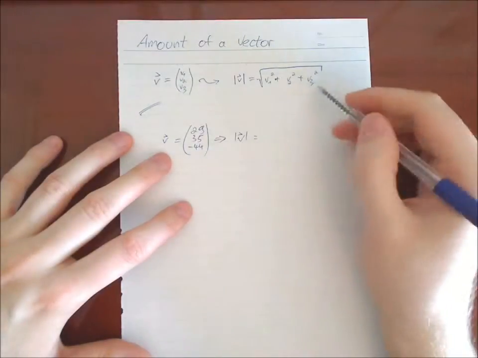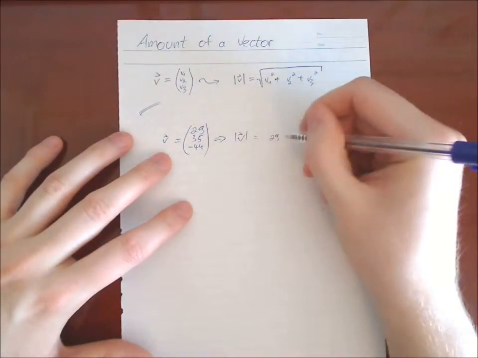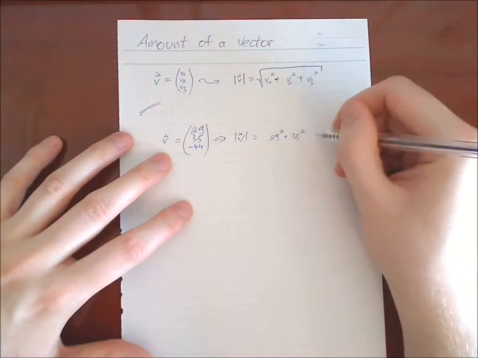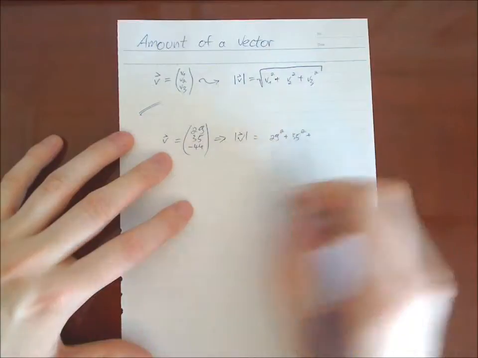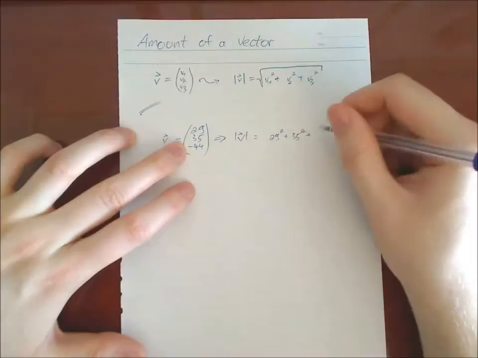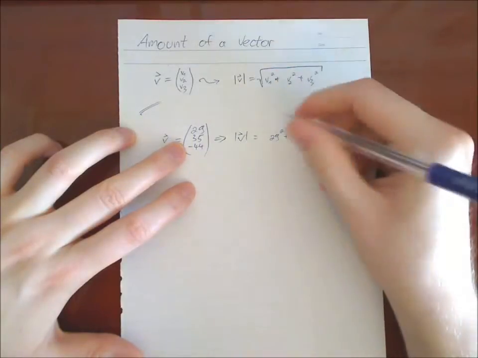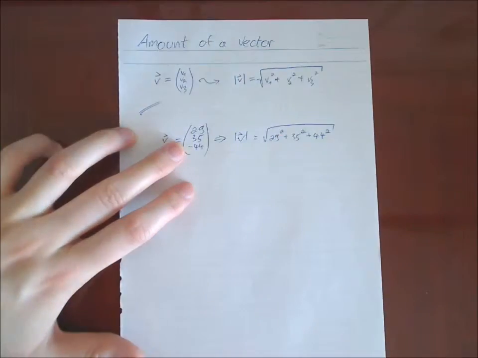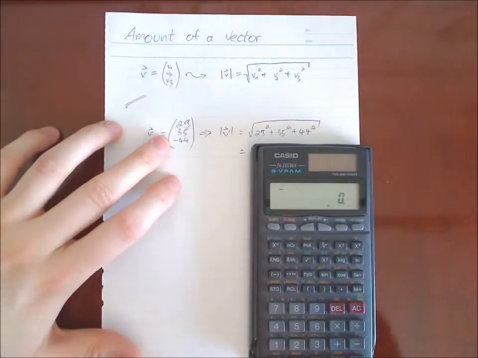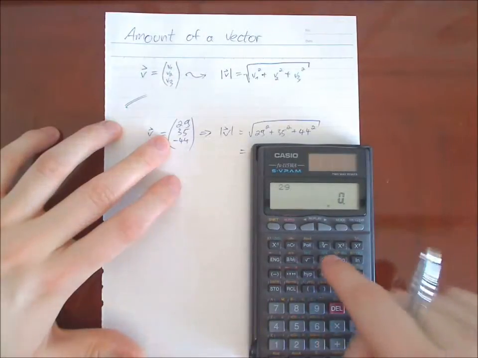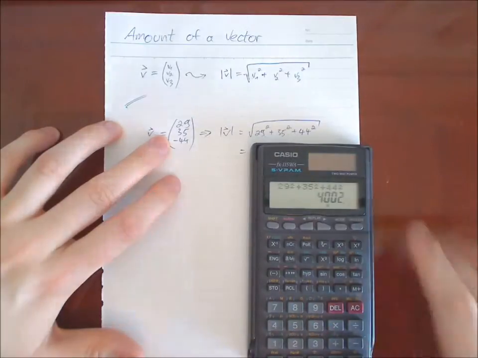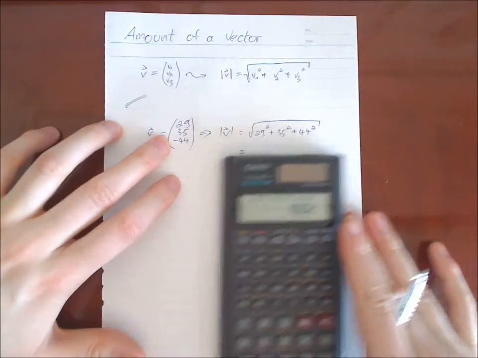So, as we just said, we take the single components, 29 to the power of 2 plus 35 to the power of 2. In this case I write plus, since minus 44 to the power of 2 is positive. So in any case the minus doesn't matter. Then this is the formula just applied, and then it gets a little bit complicated. So we use a calculator and we receive the square root of 4002.